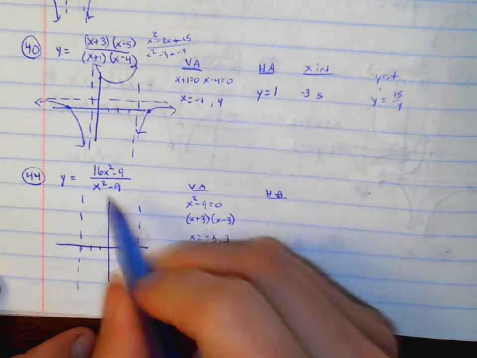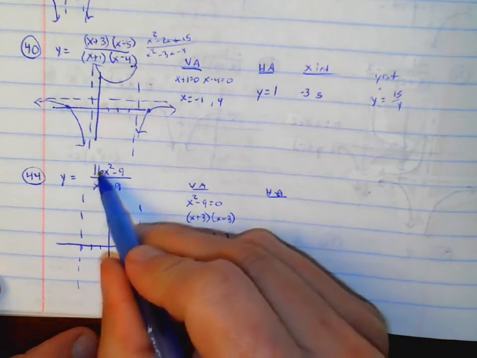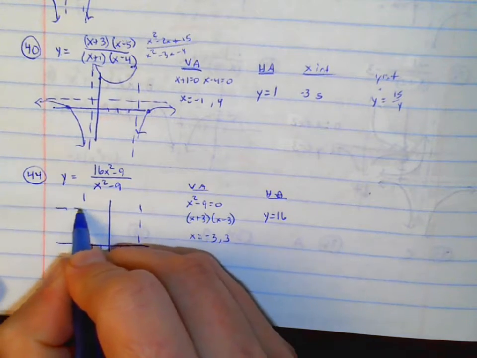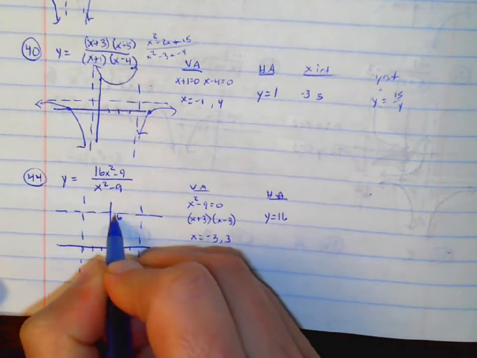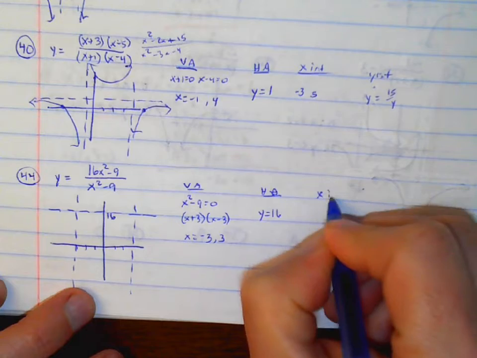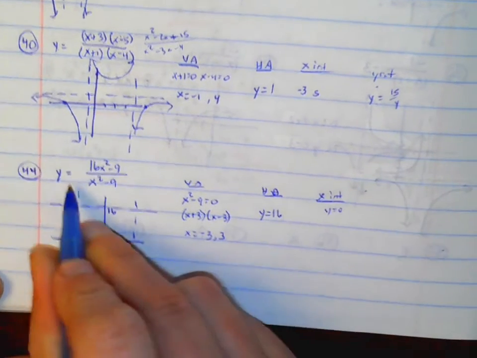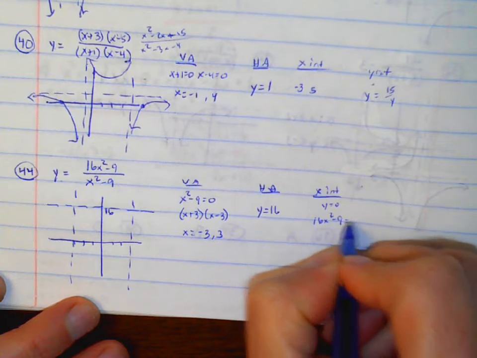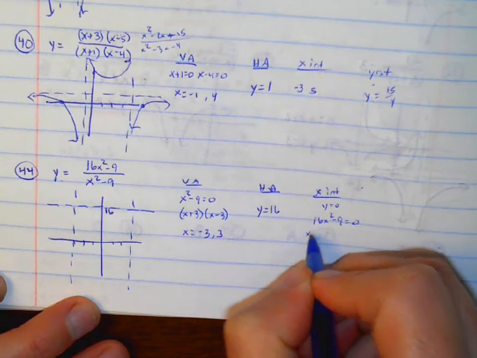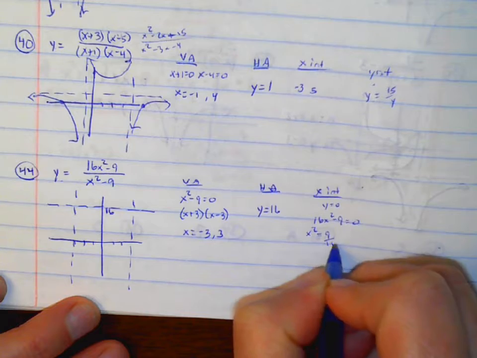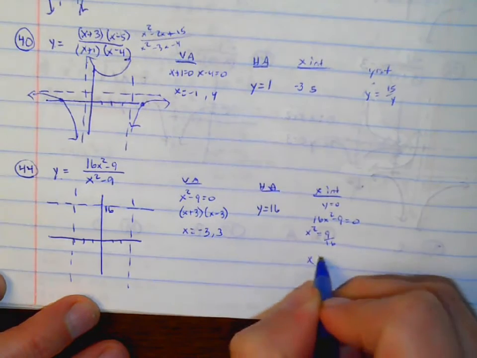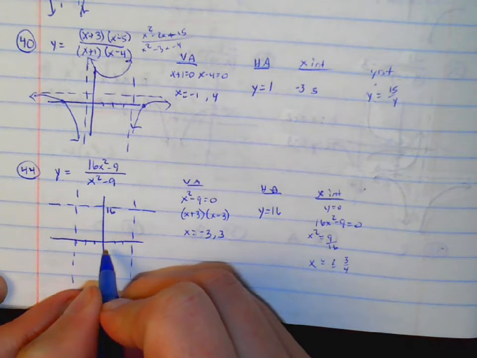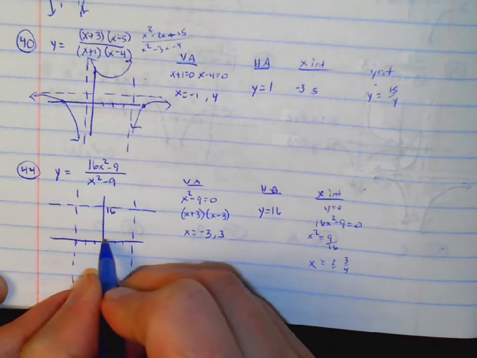Horizontal asymptotes. They're both the same, so it'd be 16 over 1. So up here, say this is at 16 right here. X-intercept happens when my y is 0. So it's when 16x squared minus 9 equals 0. I'm going to use the square root method. Add the 9 over, divide, and then take the square root. So it's plus or minus 3/4. So go up here at 3/4.